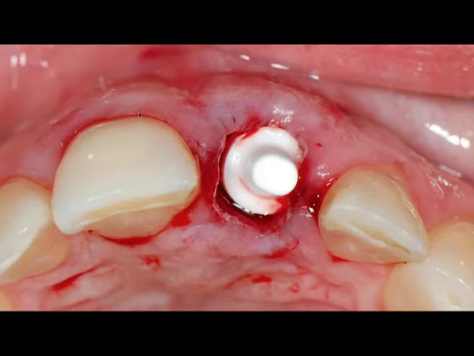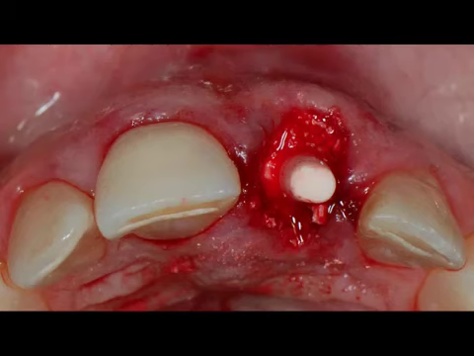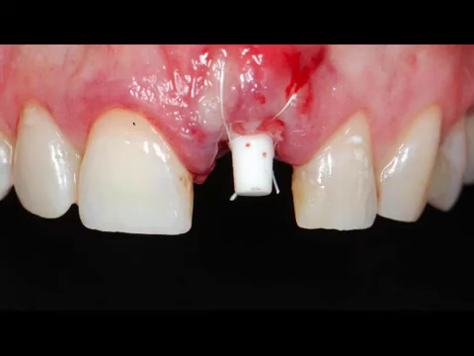And we can envision the shape and the contours of the final crown. We use a little bit of biowax in this case to graft around the voids, and we suture the area with PTFE.